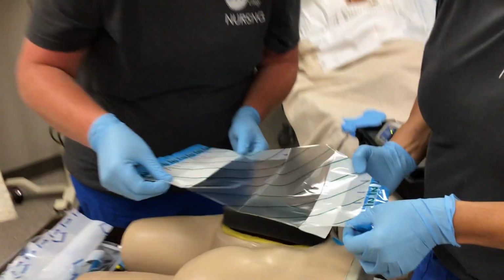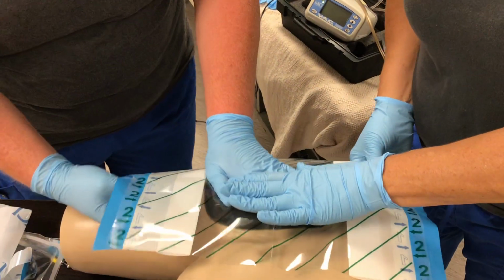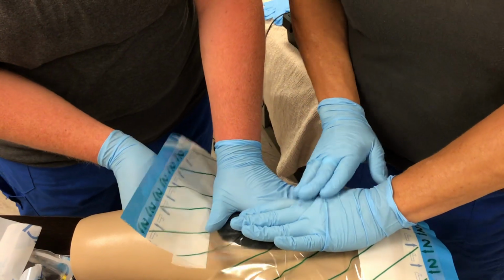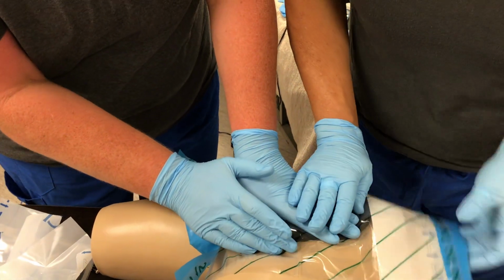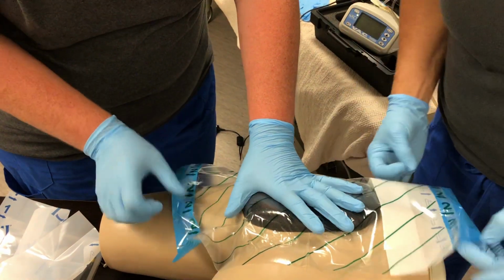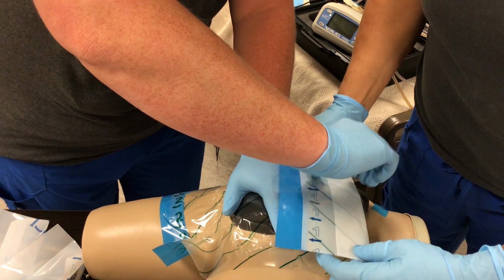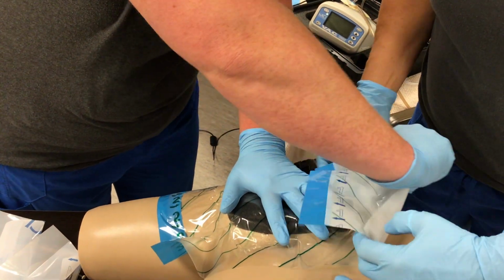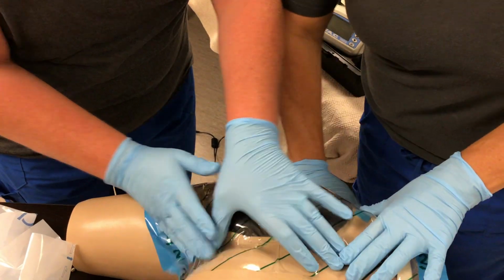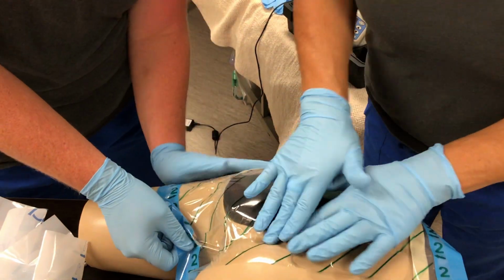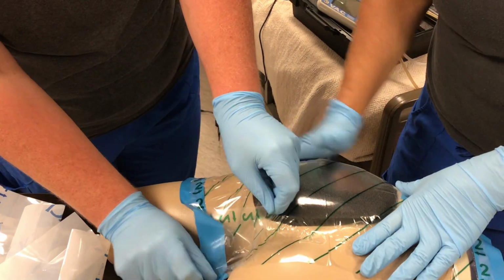And then this is placed over the foam, held down. You do want it to be overlapping quite a bit. Make sure it seals.